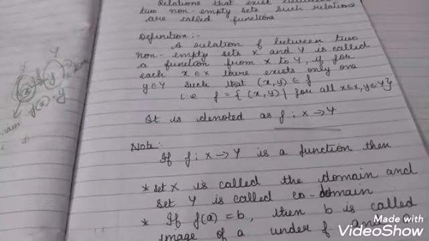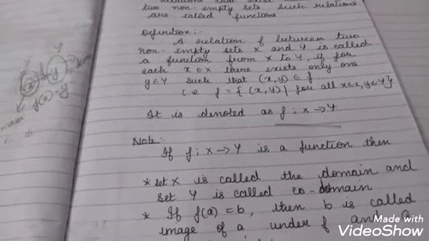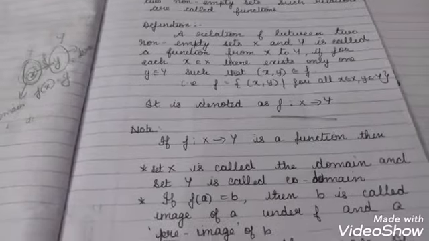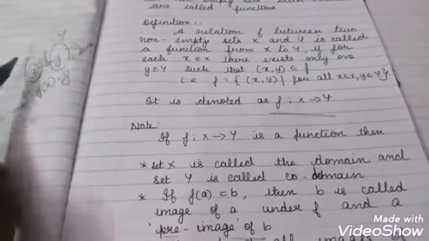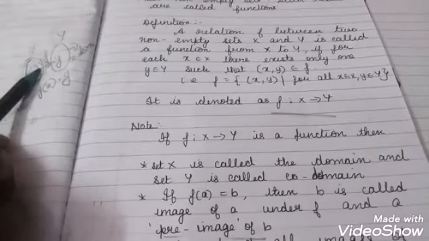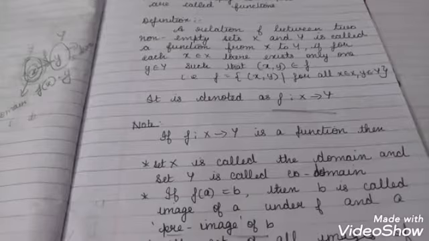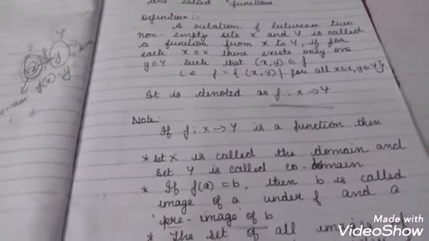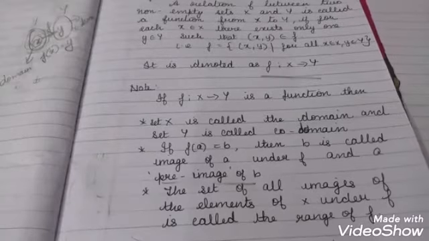If f(a) = b, then what do I say here? b is called the image of a under f, and a is said to be the pre-image of b. Now, the set of all images of elements of X under f is called the range of f. Whichever elements are mapped, that alone we call the range of f. Here the range is equal to Y. The set of all images of X under f is called the range of f.